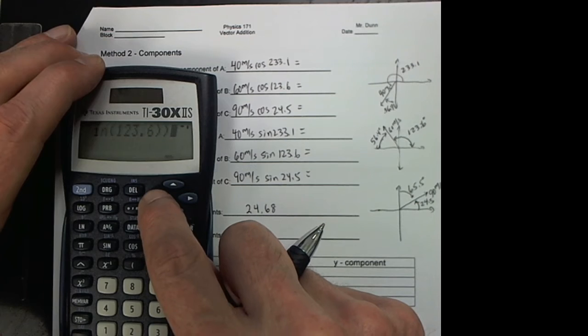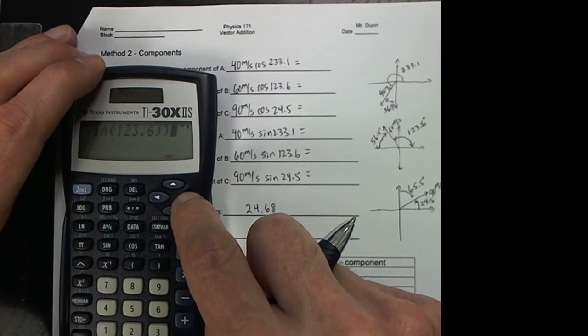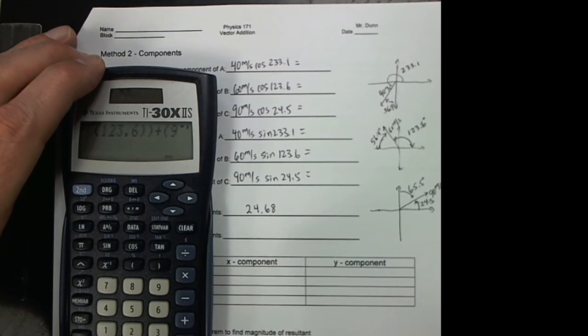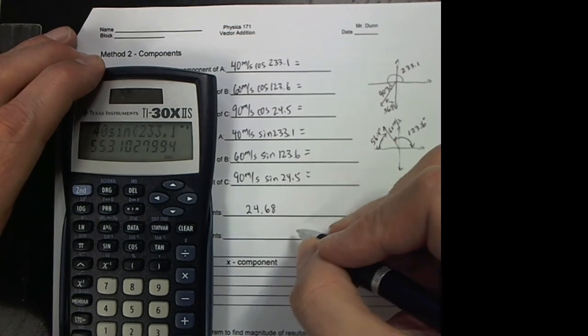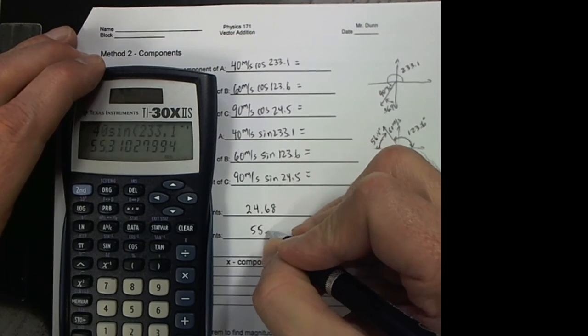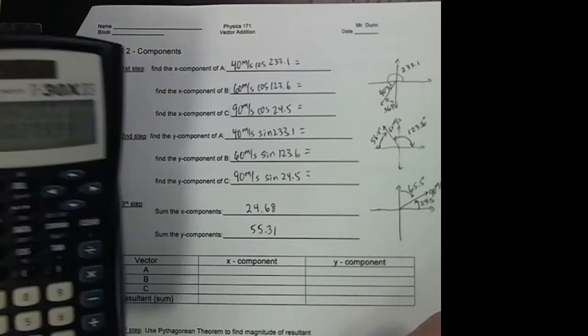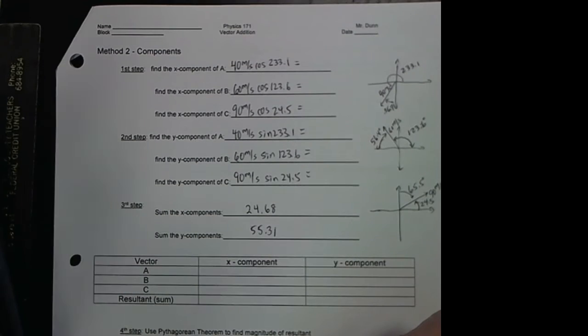I left out a parentheses, didn't I? That's going to be 55.31. I hope I didn't mess up either one of those. I did that really fast.